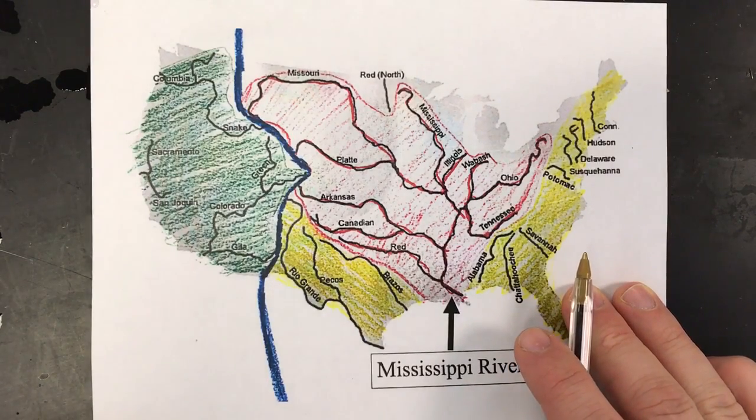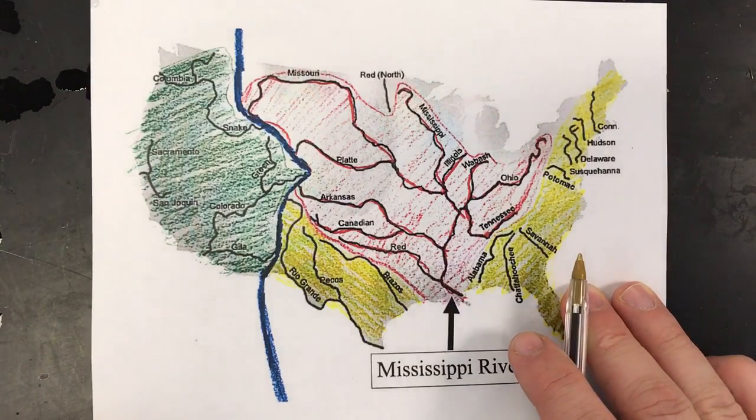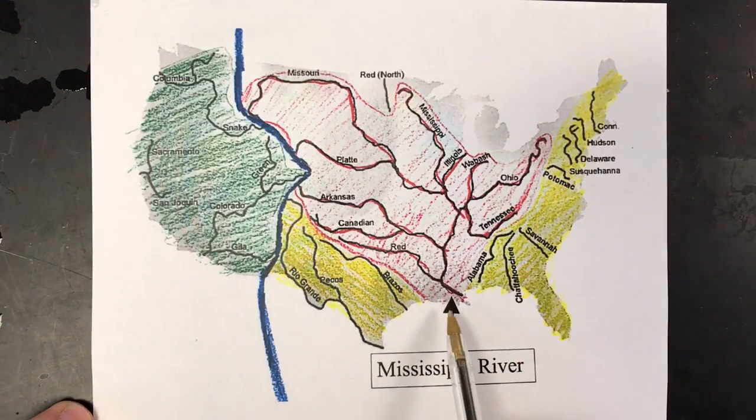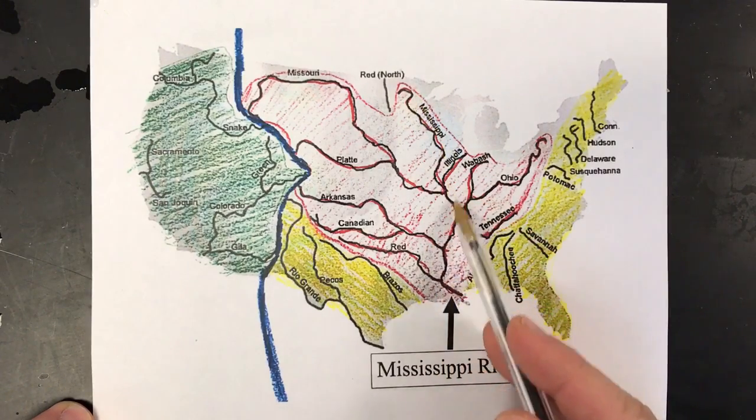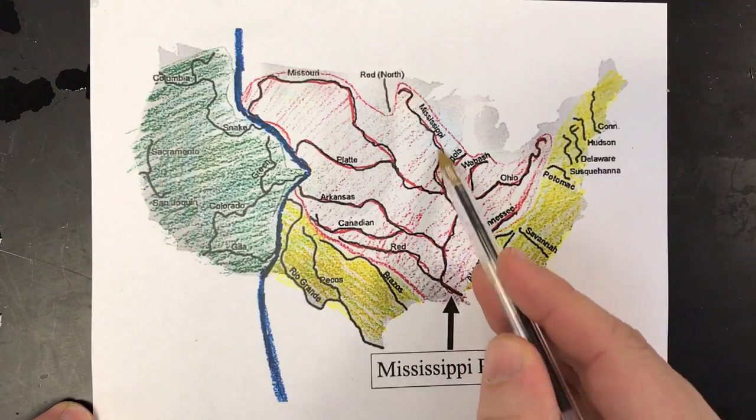What we did was we learned about river systems, drainage basins, and continental divides. So if you look at the map we have colored in right here, here's the Mississippi River. It flows up to Minnesota here and down. That is the Mississippi River.